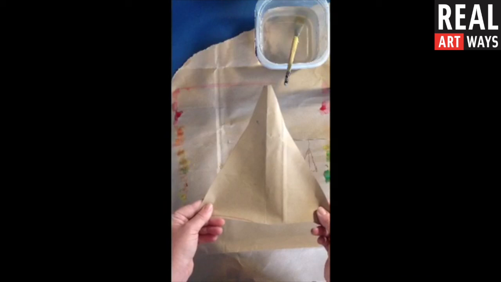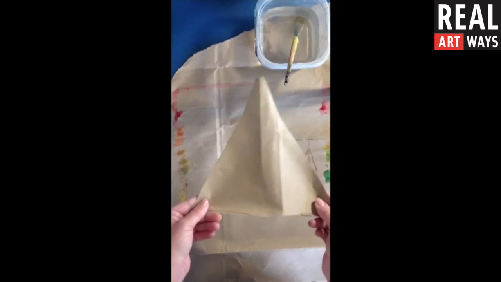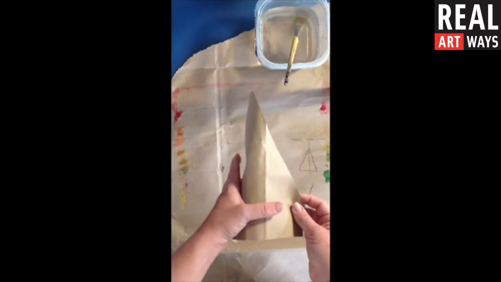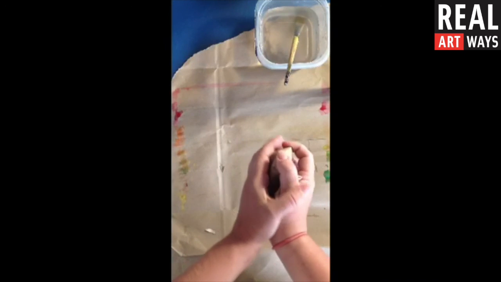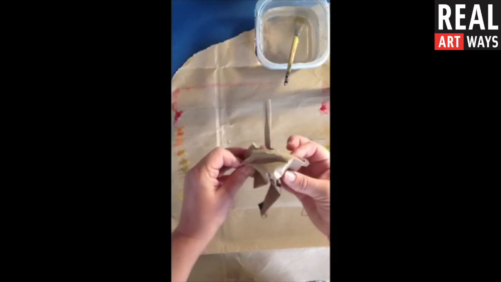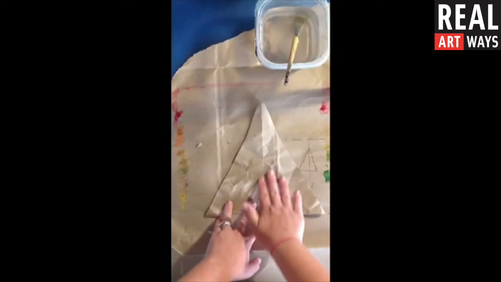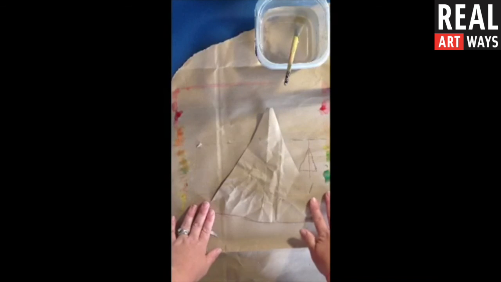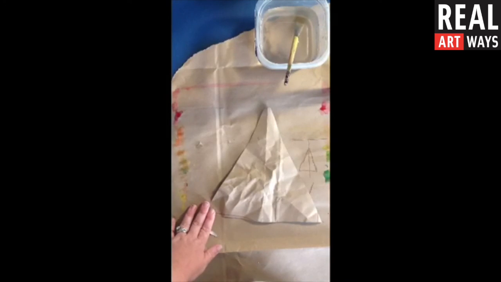And do you remember what the teepee was made out of? The teepee was made out of animal skin. So to make this look a little bit more like animal skin, I'm going to crunch it into a ball, not too tight, and I'm going to reopen it so it has some texture, some wrinkly texture, more like an animal skin.